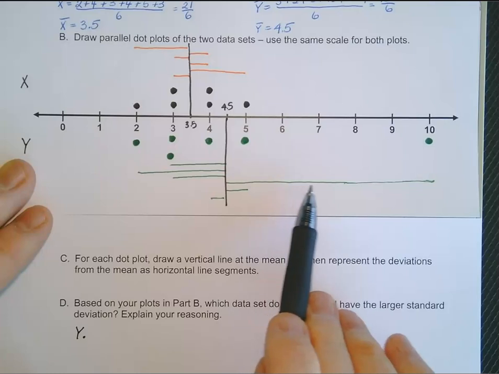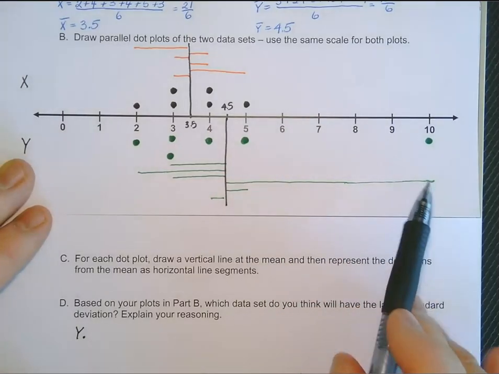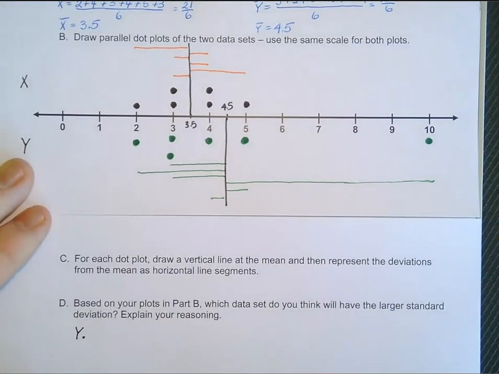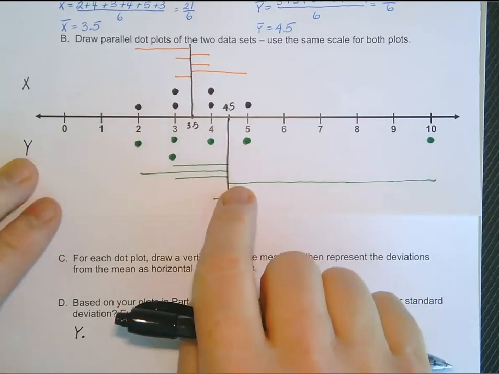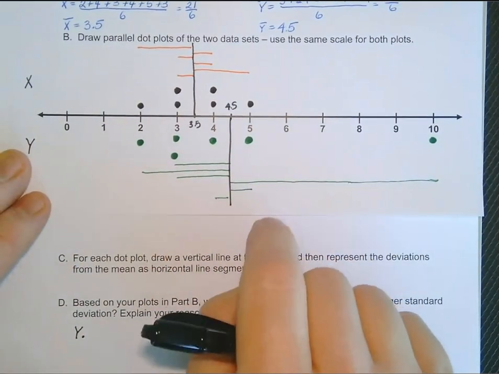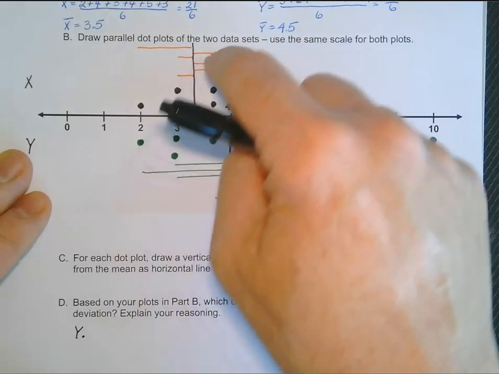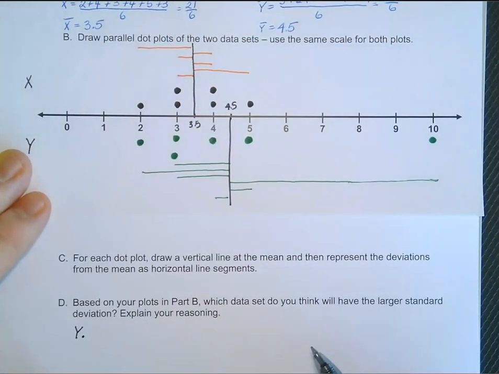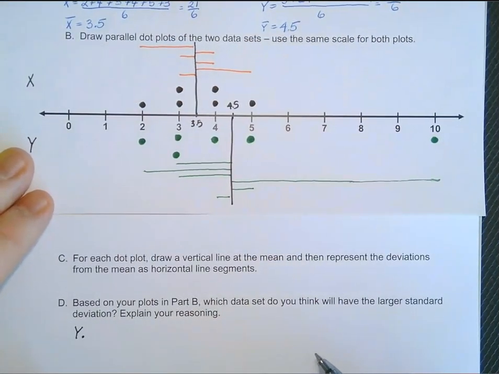Okay, it has a really long 10, right? But you have to base it on all the deviations. But doesn't it look like all the deviations are longer here, or bigger, as opposed to the orange ones up above? Do you guys see that?